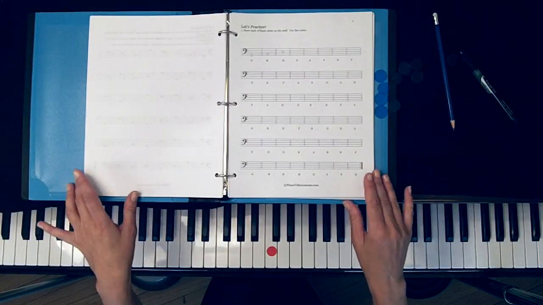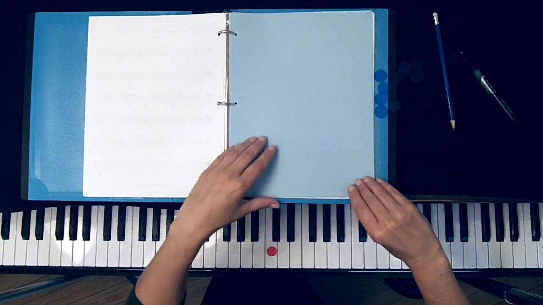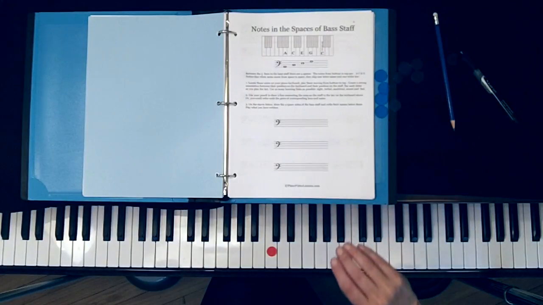All right, so that's the end of the line note lesson for the bass clef, and the next lesson, lesson 4, is going to take us over to spaces in the bass staff.